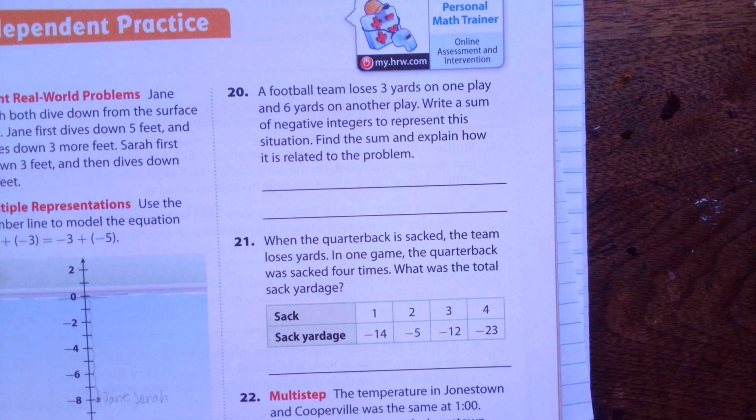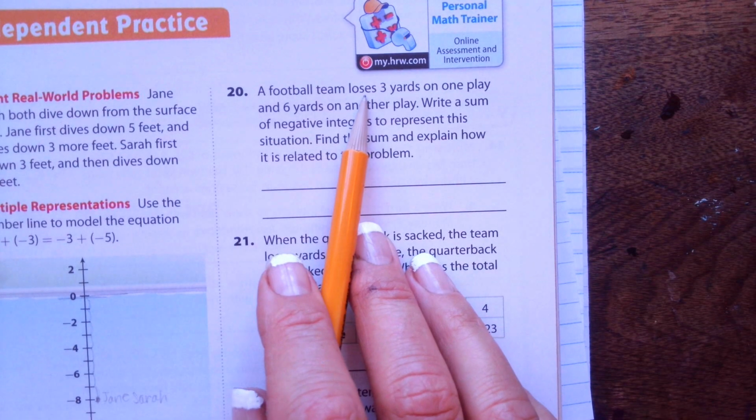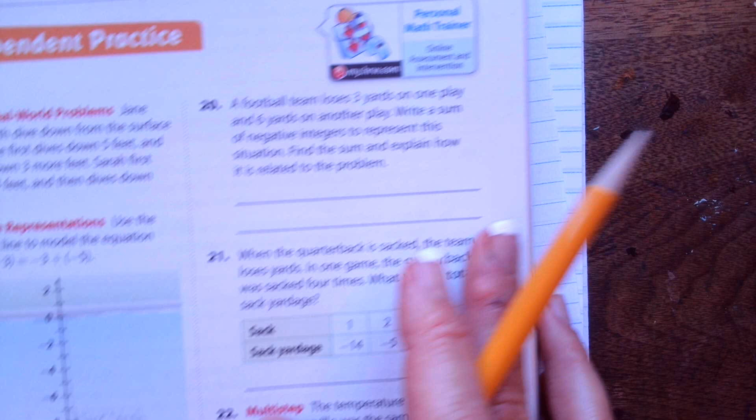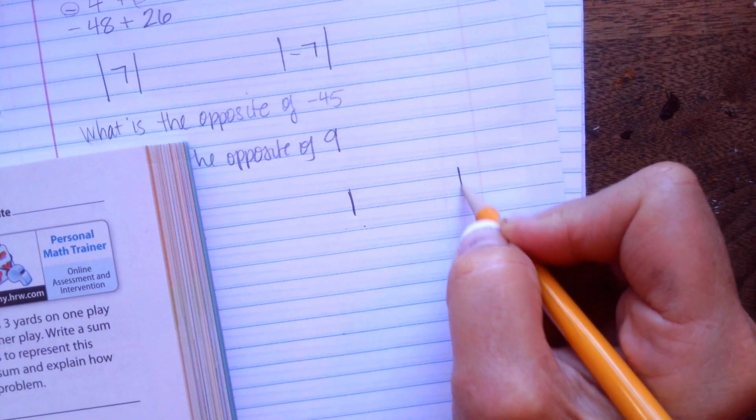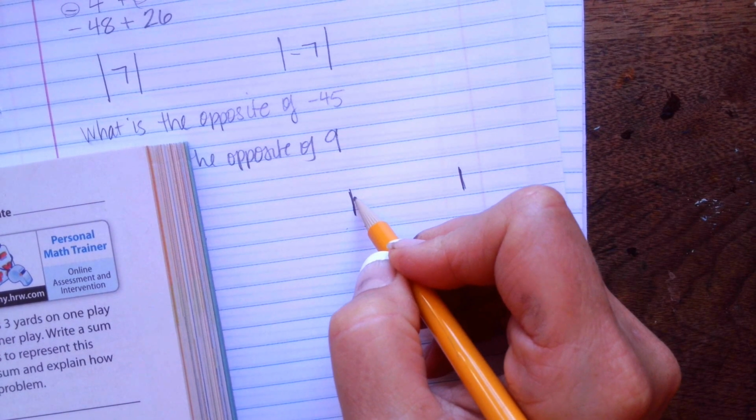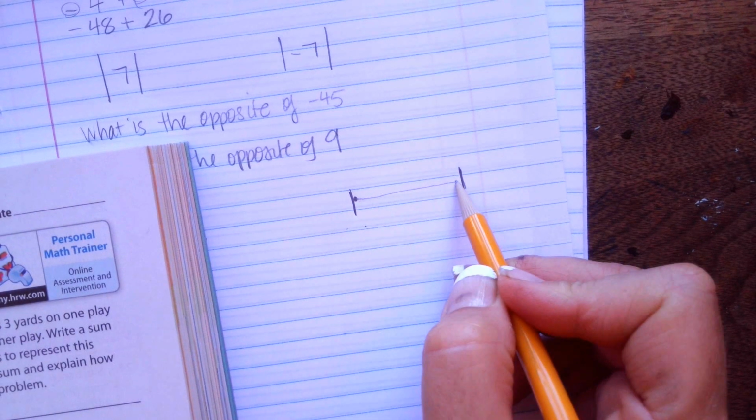Okay. Number 20. A football team loses 3 yards on one play and 6 yards on another play. So because they're losing yards, in football, here's where you start, and you have to get all the way over here.